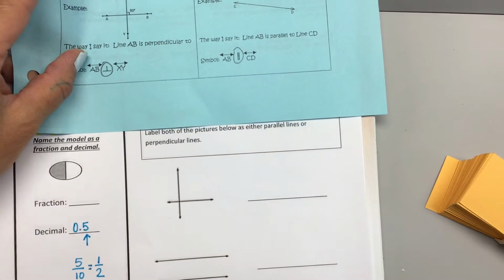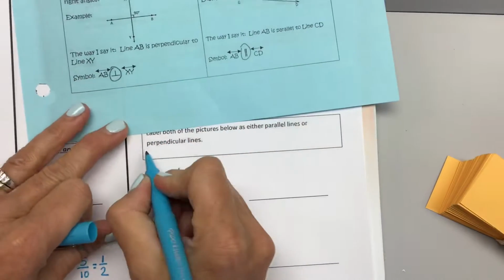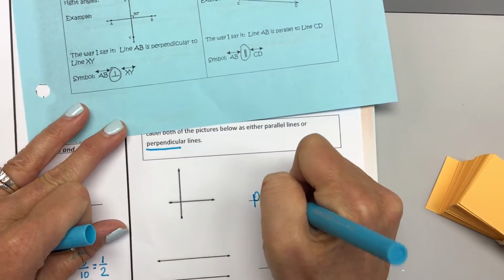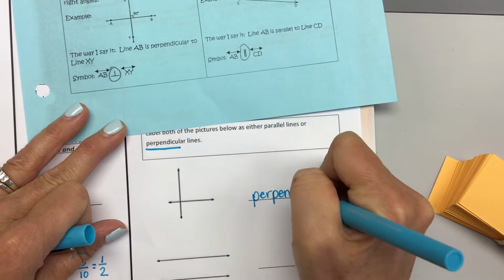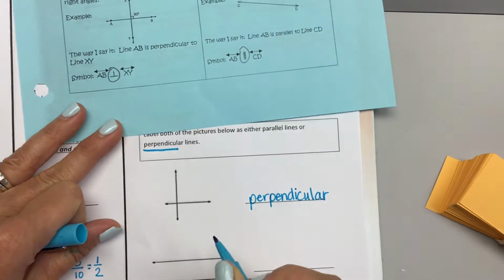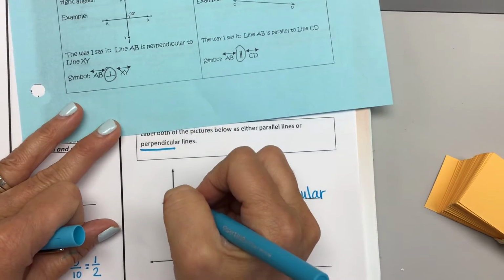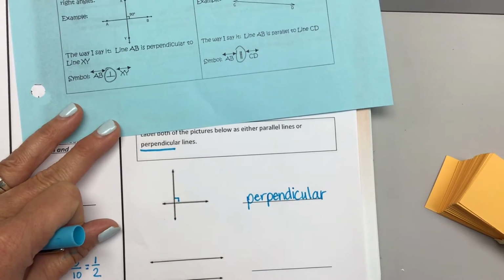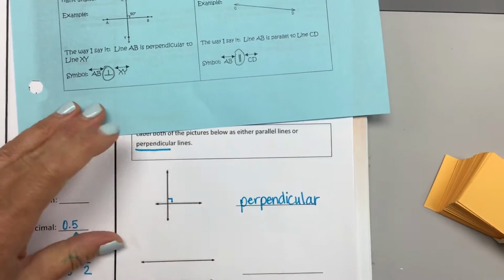Cordelia? Perpendicular. It is spelled right here. You should spell it correctly. That's right. The difference is that perpendicular lines have to intersect at right angles. That means there's 4 90-degree angles right there. Very good, Cordelia. Good vocabulary.